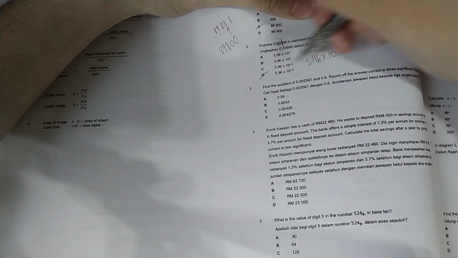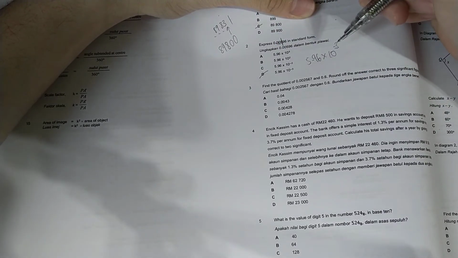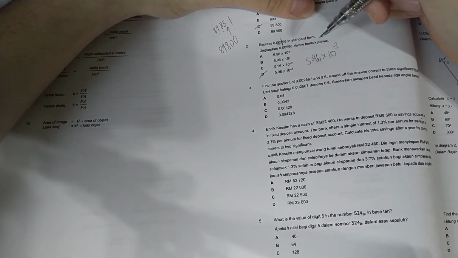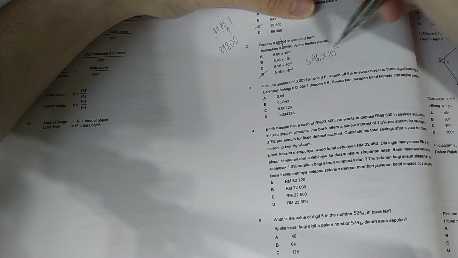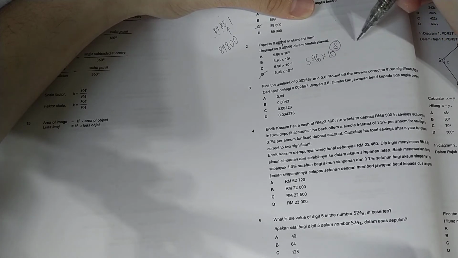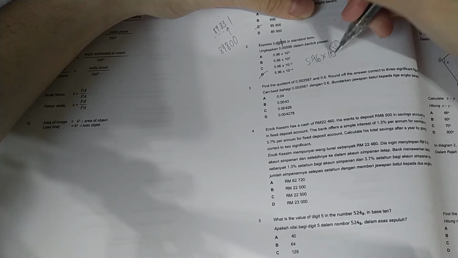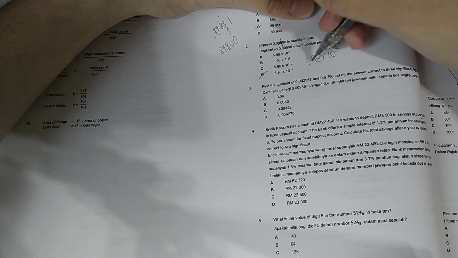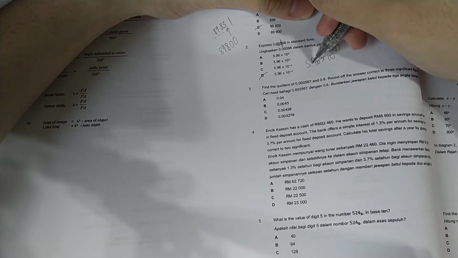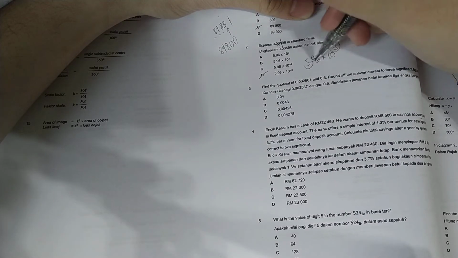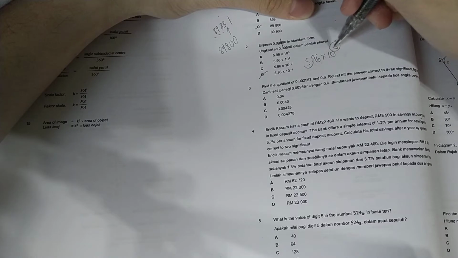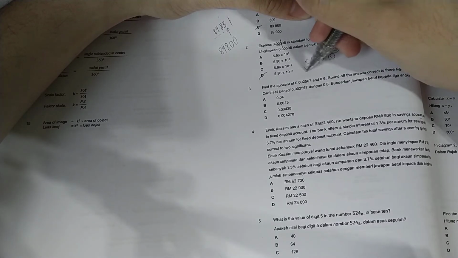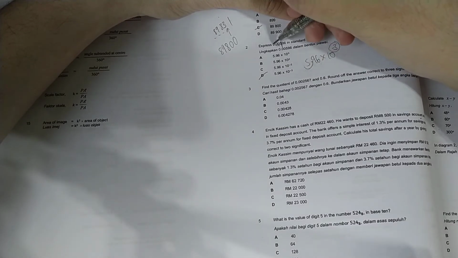I hope you know why it is negative, not positive. Because I already said, if the 10 power here is positive, it means your number will get bigger. If your power is negative, then your number will get smaller. So 5.96 times 10 power negative 3 means your number is getting smaller, so you're moving backwards. If you move forward, it becomes bigger already. So times 10 power negative 3 means moving backwards 3 times. So the answer is 0.00596.